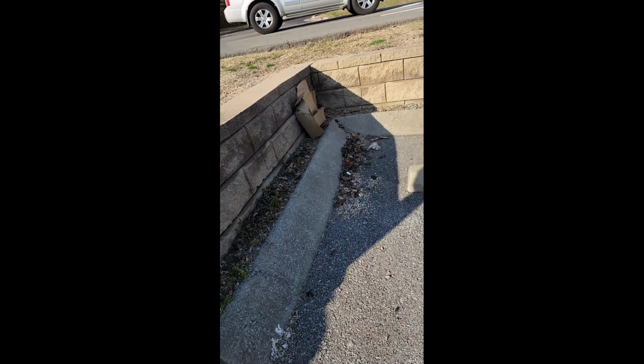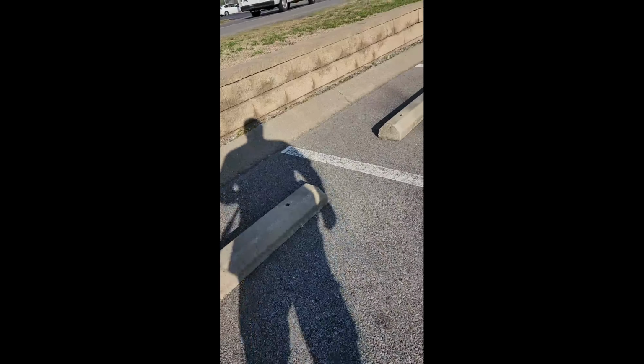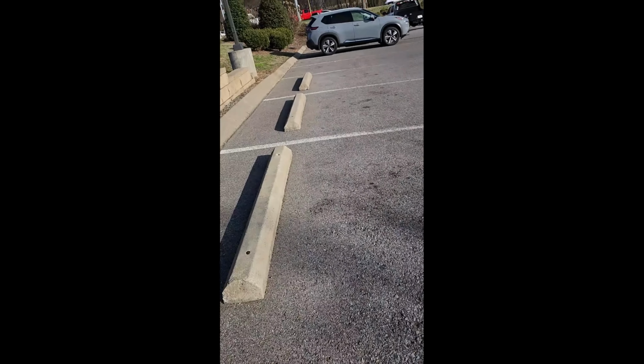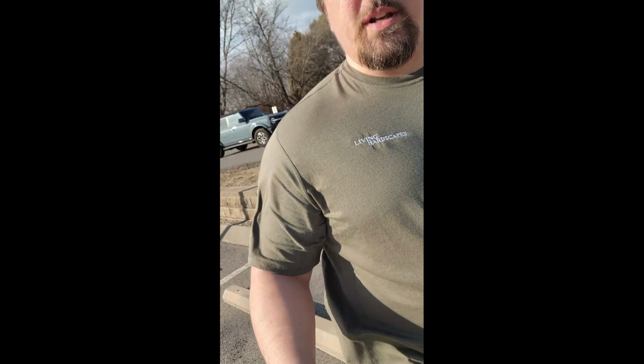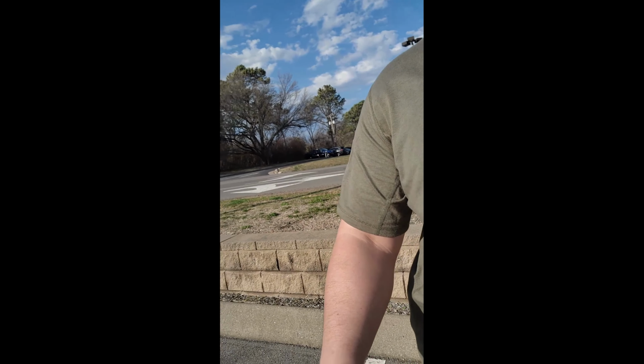But this is a gravity retaining wall. This particular wall is pretty short, and all it's using is gravity to hold it up. That's it. Right here behind me, if you can see it.